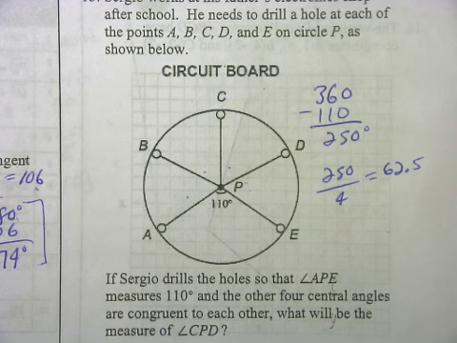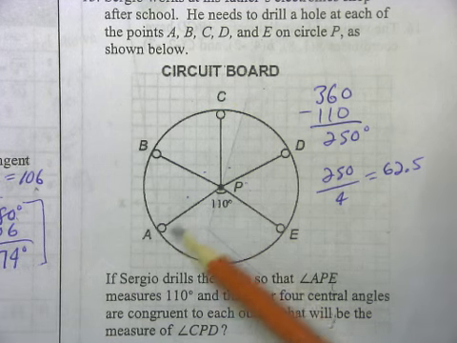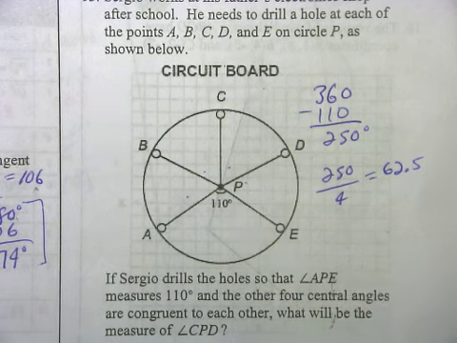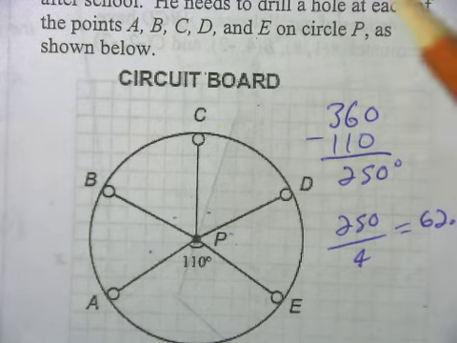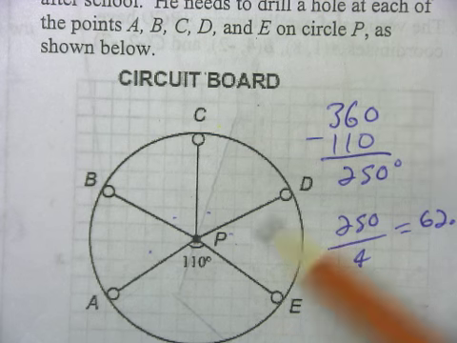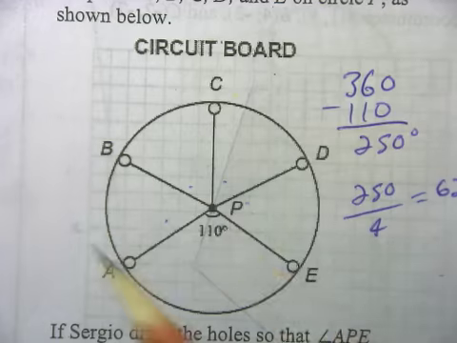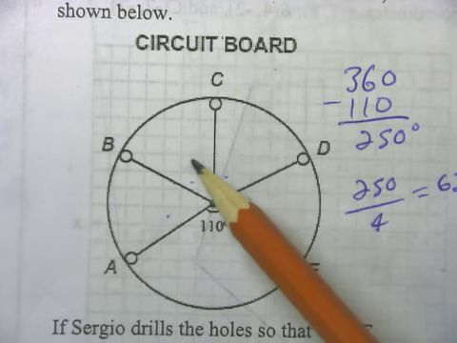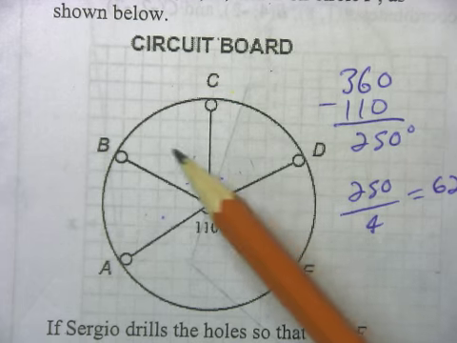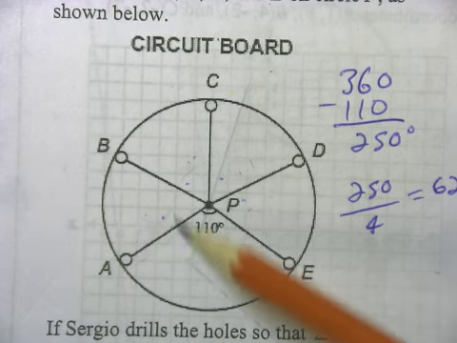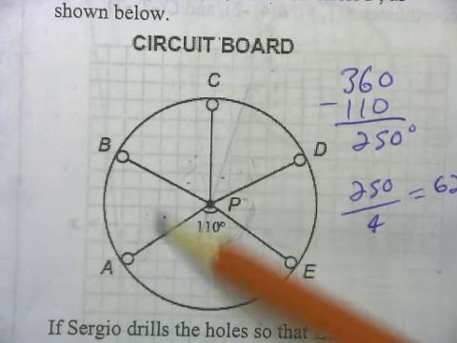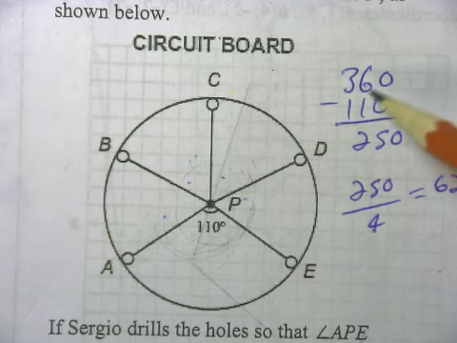Let's take a look at number 13. Number 13, they tell me that I'm drilling a hole. They tell me that this angle here is 110 degrees, right? They tell me that all of the other central angles are congruent to each other, right? It says the 4 central angles are congruent to each other, so that means that this angle, this angle, this angle, all of these central angles here are also going to be congruent.